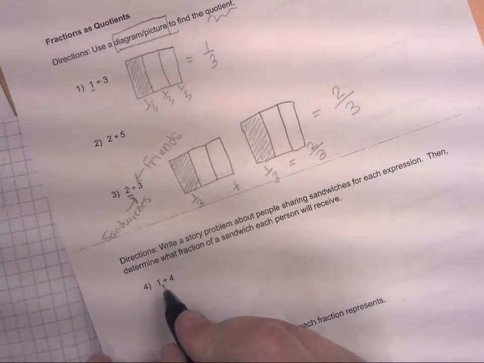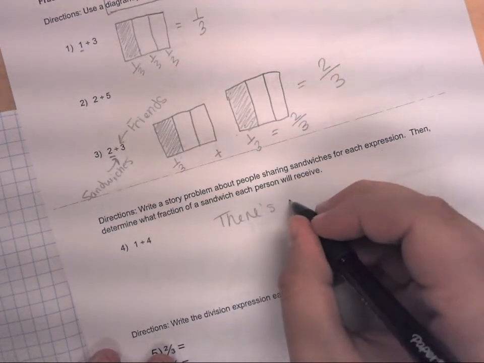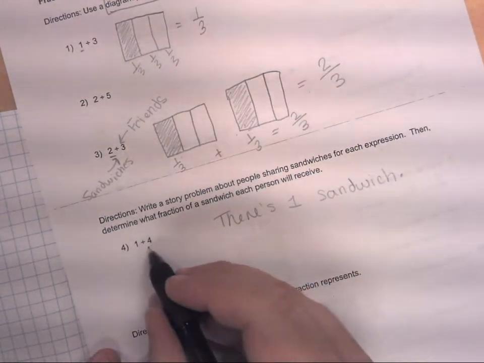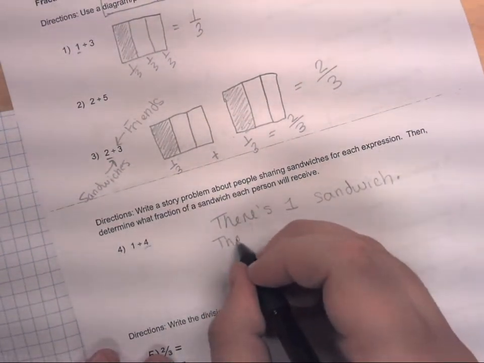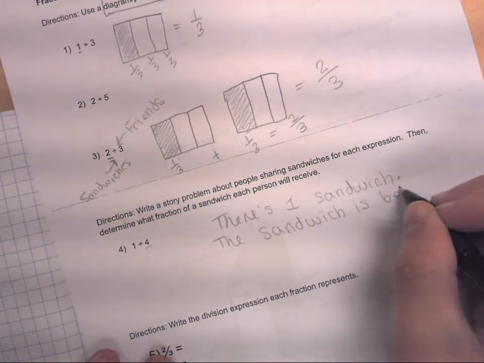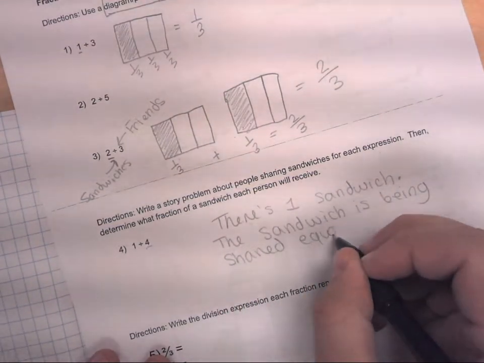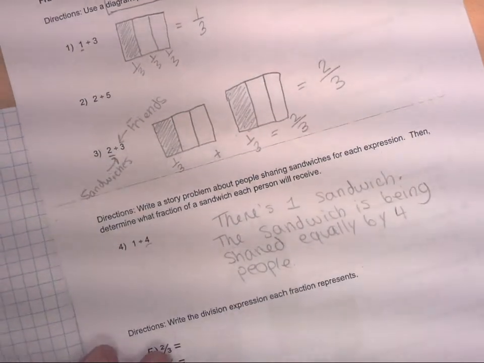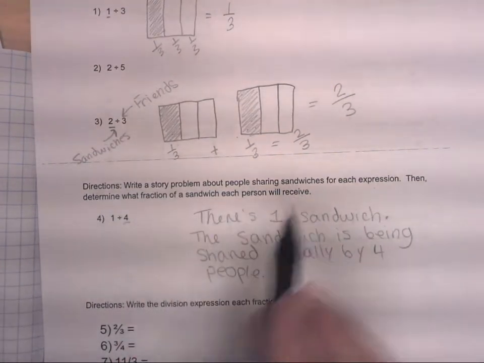So since I'm dividing one whole by 4 here, we can assume that there's one sandwich. And since we're dividing that whole by 4, we can say the sandwich is being shared equally by 4 people. And so the story or the context can be that simple. But we need to figure out what fraction of a sandwich each person would receive.